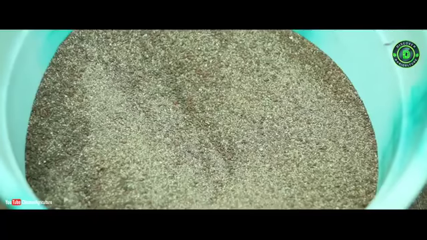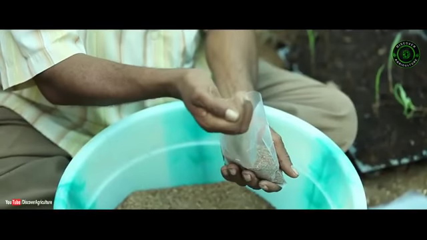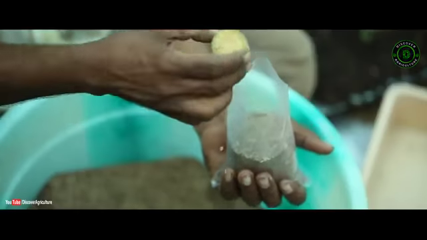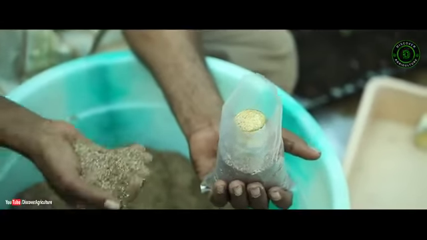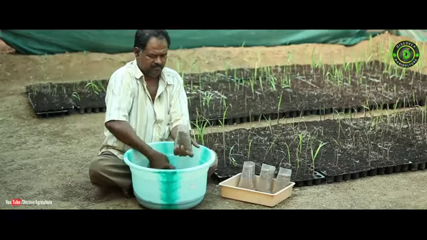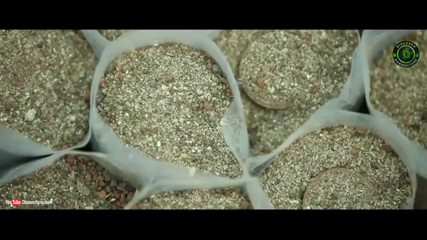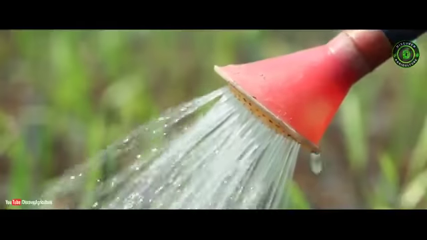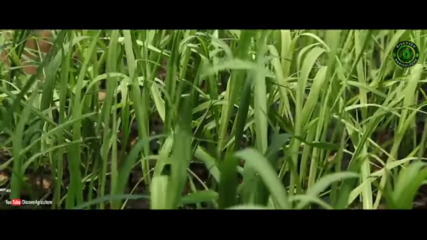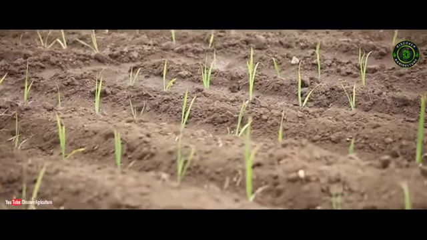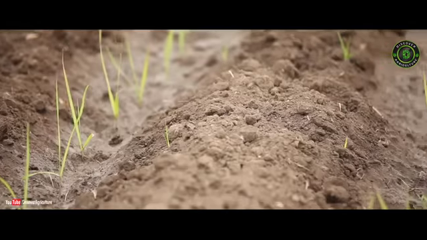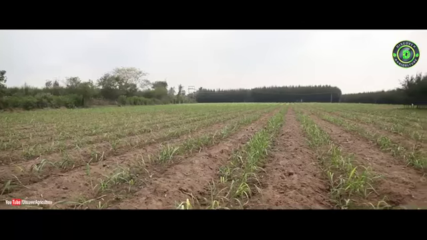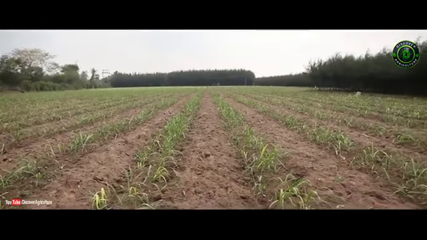A pot mixture containing sand and farmyard manure is filled in these bags up to 3/4 height, and single bud sets are placed in them such that the buds are on the side. The polythene bags are then arranged in a raised bed and watered daily in the morning and evening with the use of a rose can. 30 to 40-day-old seedlings can be transplanted into the main field after removing the bottom polythene sheet. 12,500 seedlings are required for planting in an area of 1 hectare.